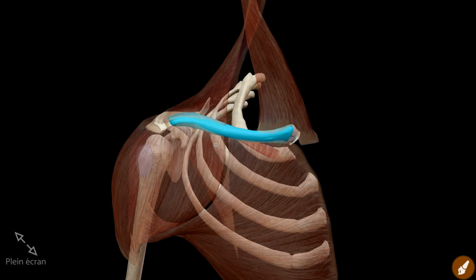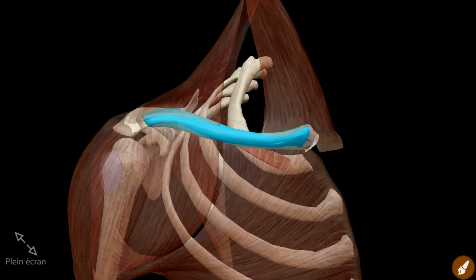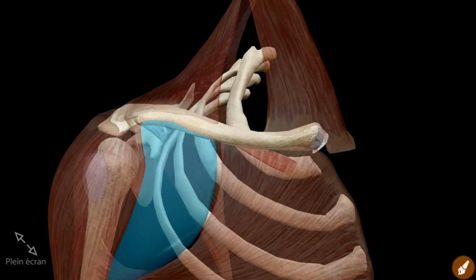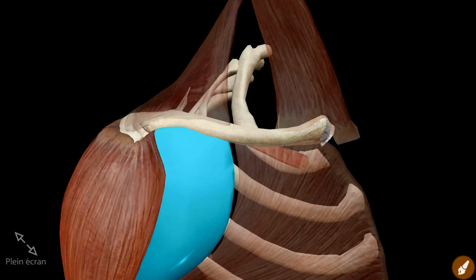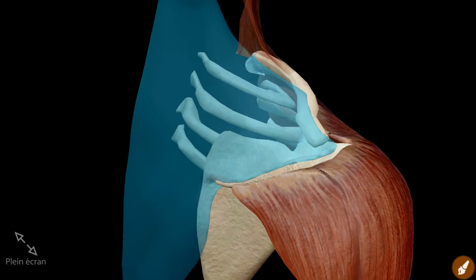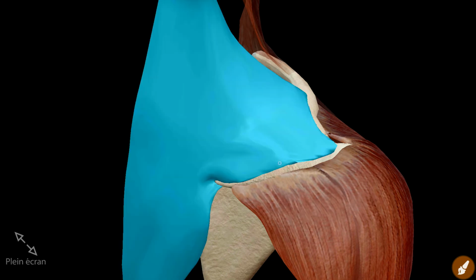The superior surface of the clavicle is subcutaneous and bears less relief than the inferior surface. As you see, in its lateral third, it touches the deltoid muscle in front and the trapezius muscle at the back.